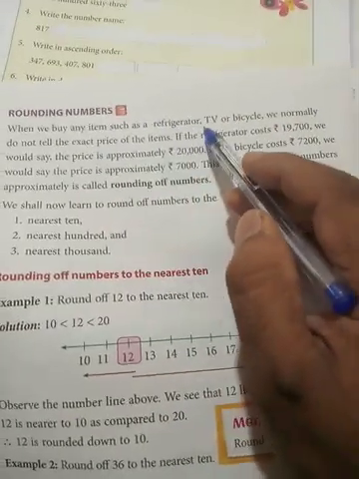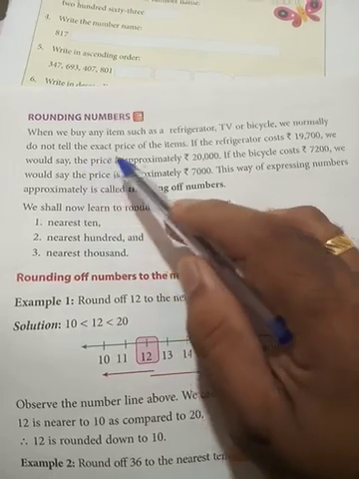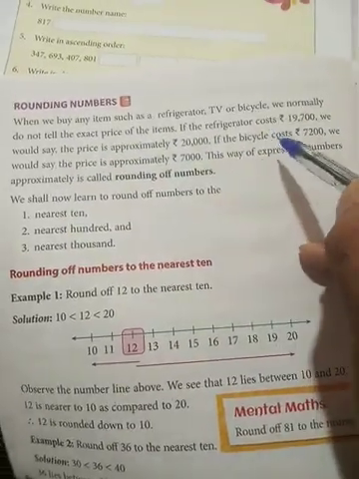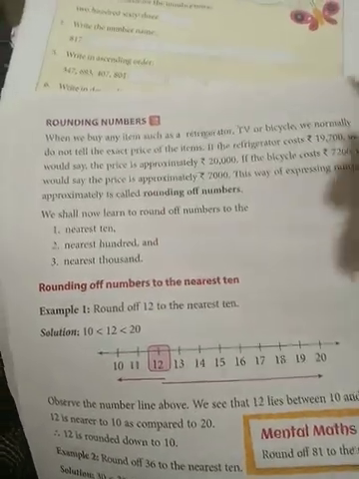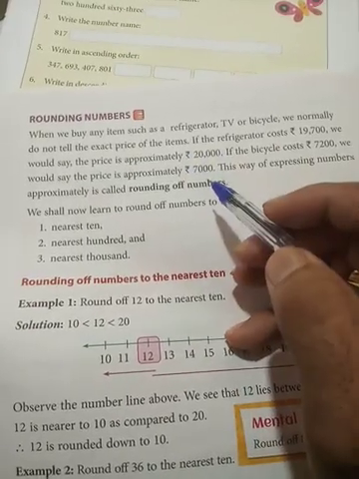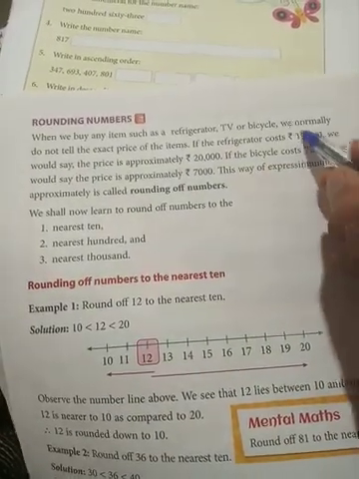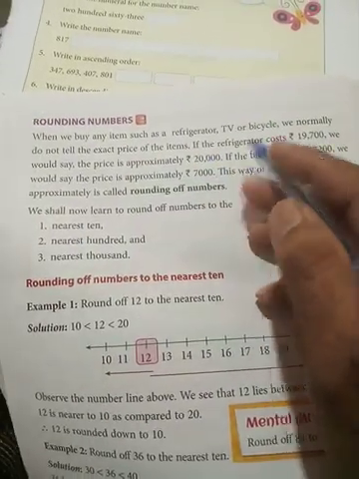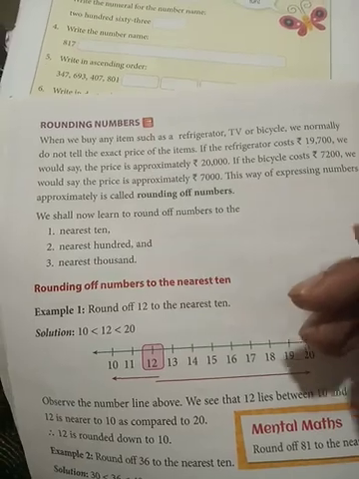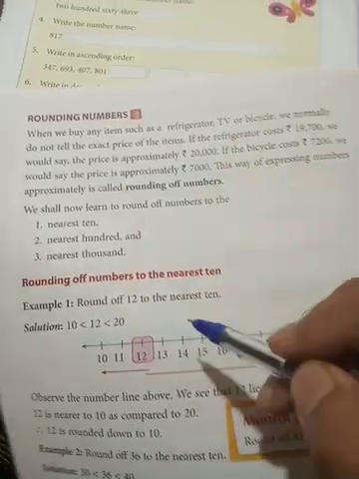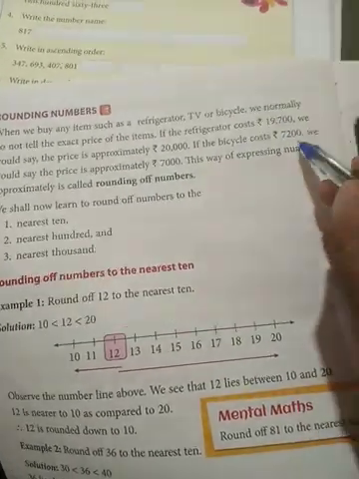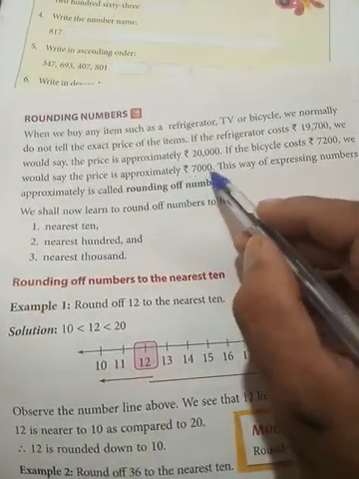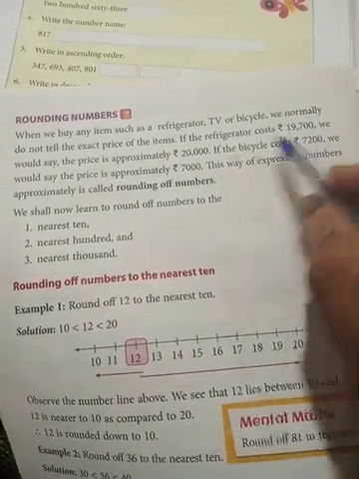When we buy an item such as a refrigerator, TV or bicycle, we normally do not tell the exact price of the item. If the refrigerator costs rupees 19,700, that means it is approximately 20,000. We are rounding that money to a value. Another example: if the bicycle costs rupees 7,200, we would say the price is approximately rupees 7,000. 7,200 is nearly 7,000.